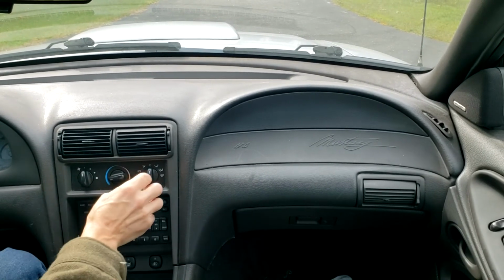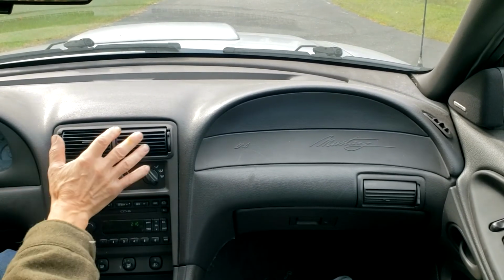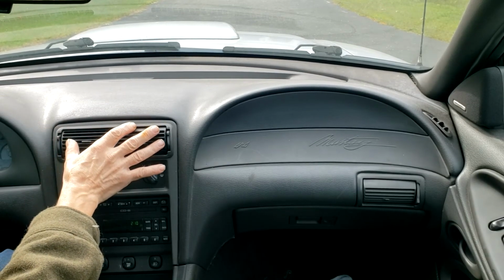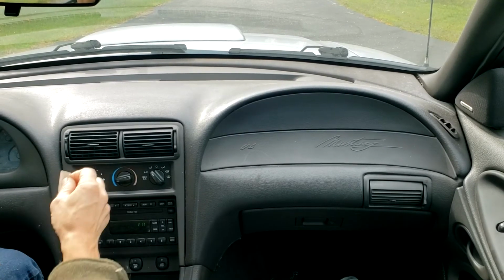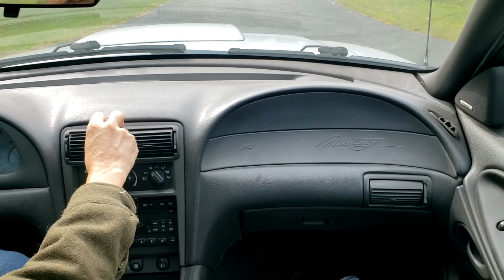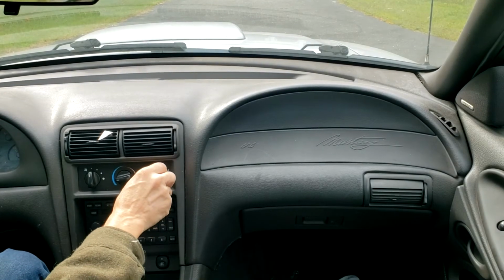So let's see. The blower's running. Now you can't hear it. Let me put this in there. So you can see the blower is running.